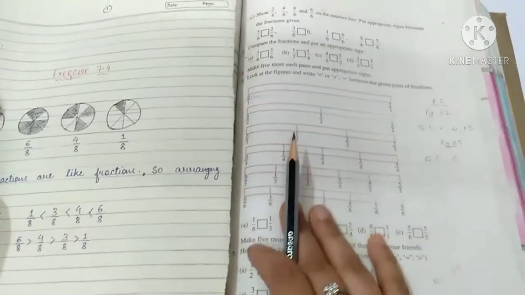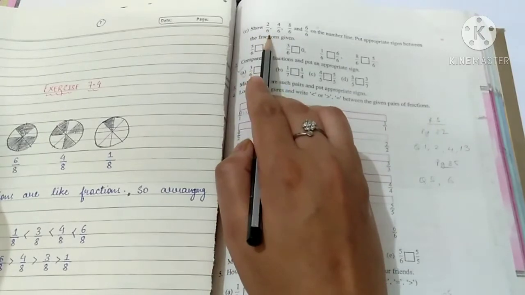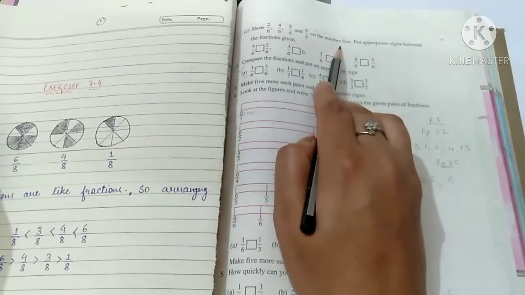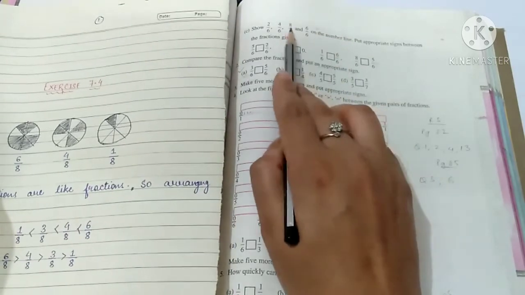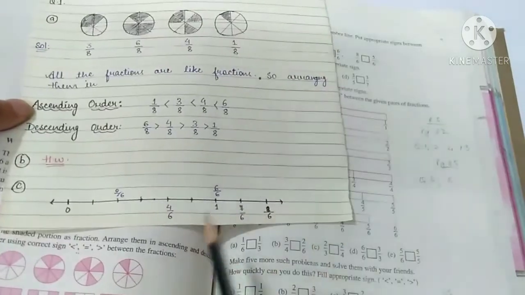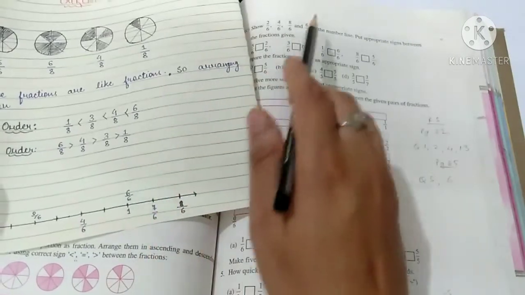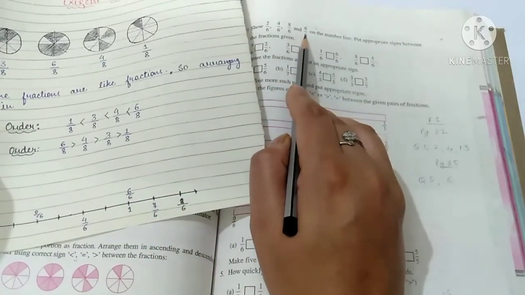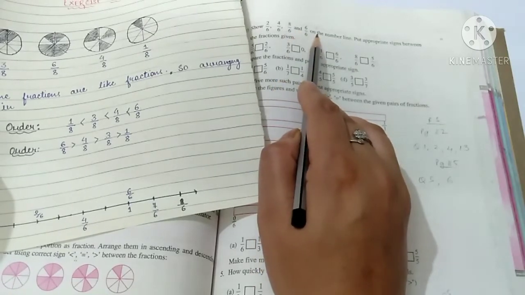What is question number C? Look over here. Show 2/6, 4/6, 8/6 and 6/6 on the number line. So you have to show these fractions on the number line. How do we show these fractions on the number line? We know easily that 8/6 will be greater than 6/6, so it will come after it.